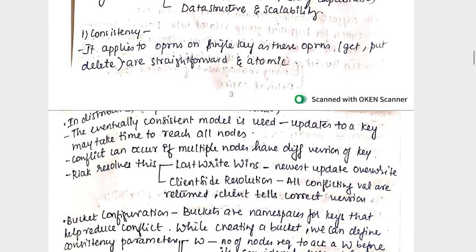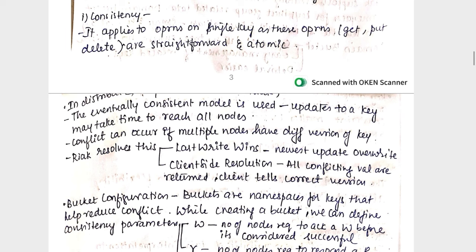So we'll look into the eventual consistency in distributed systems like Riak. The eventual consistency model is used because updates to the key may take time to reach all the nodes. That is, eventual consistency means updates to the key will take some time to propagate to all the nodes. So conflicts can occur if multiple nodes are holding different versions of the same key, right?